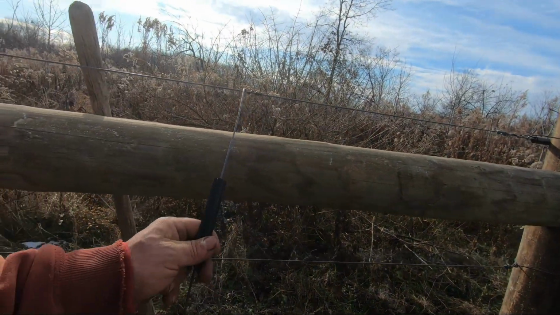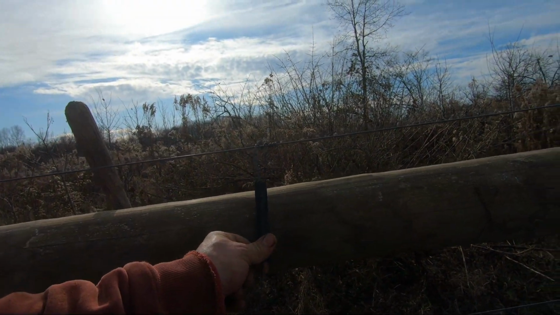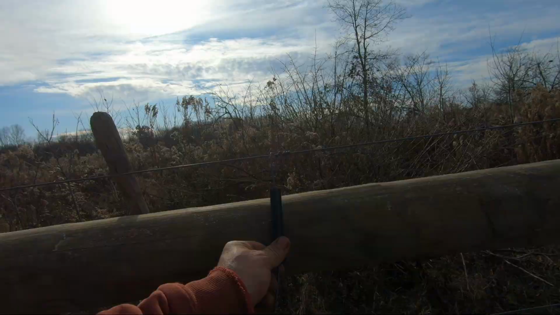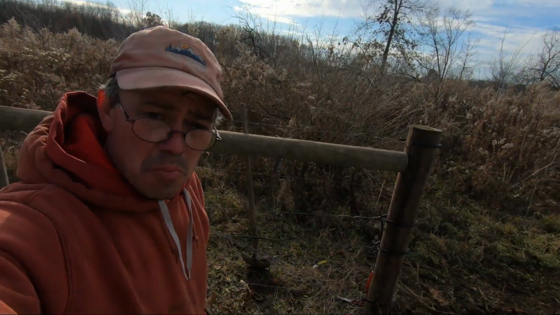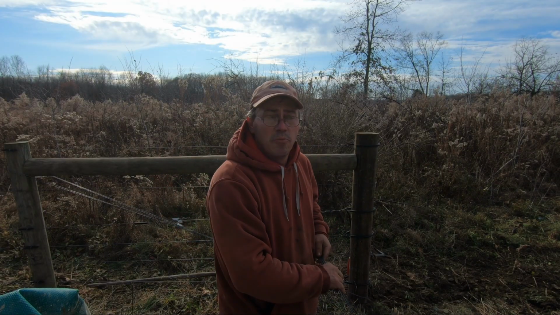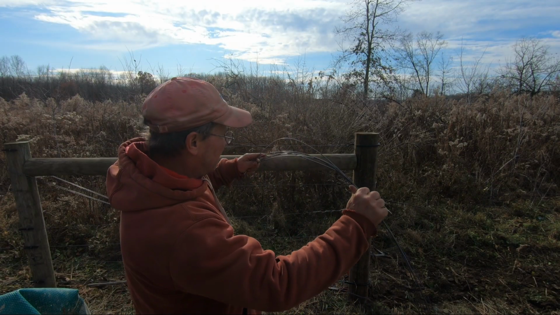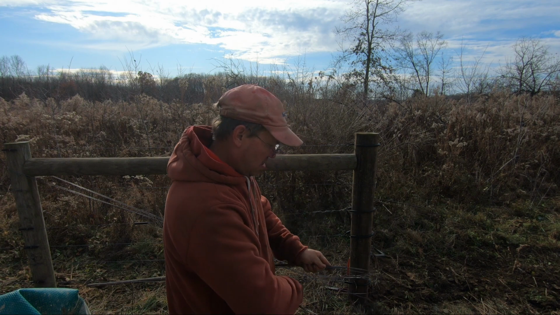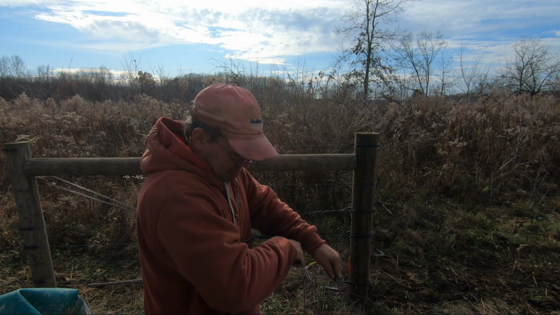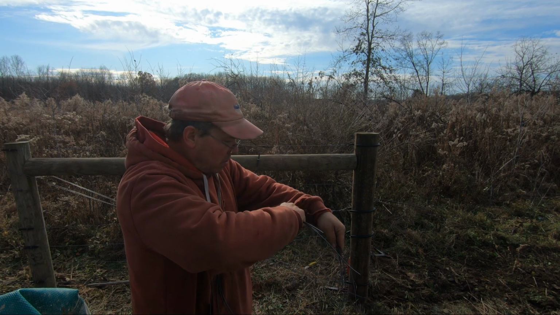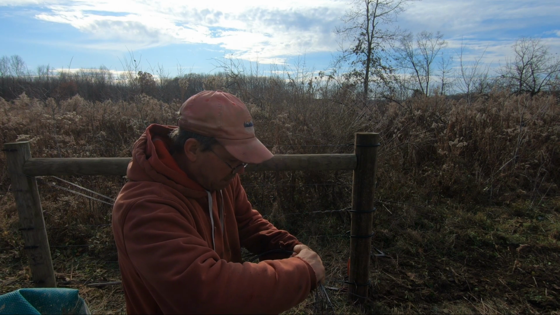I put an insulator on here and staple it down. That helps just for if some reason that wire might move. Now we can do a better job managing this piece of land. Just growing up into multiflora rose, and there's some quaking aspen in there, although the quaking aspen is a very good wildlife plant.